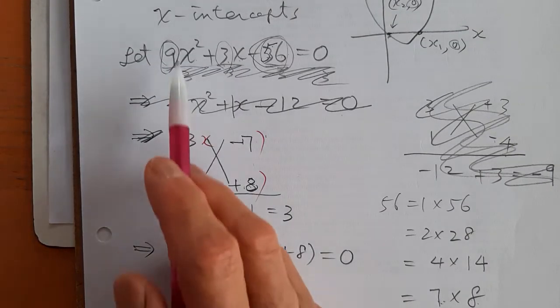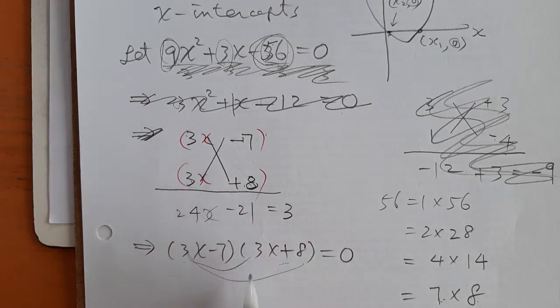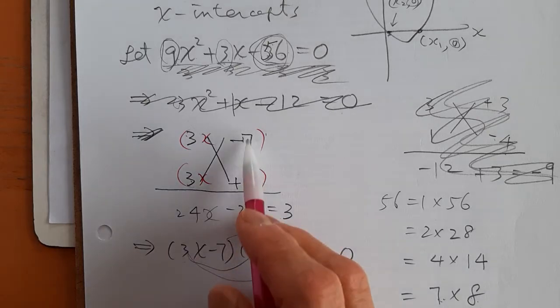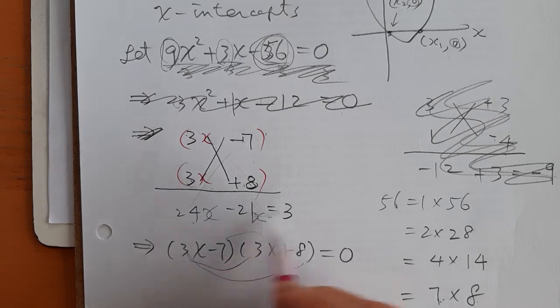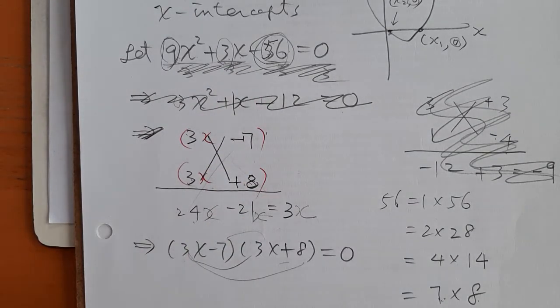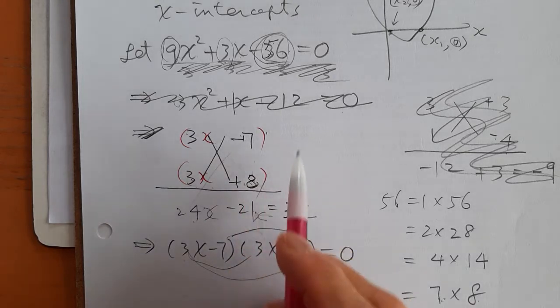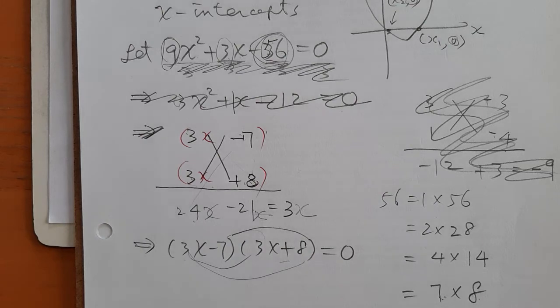3x times 3x is 9x squared. Outer term product, 3x times 8, is 24x. Inner term product, negative 7 times 3x, is negative 21x. Added together is 3x, which is the middle term. And the last term product, negative 7 times 8, is negative 56. So they are equivalent, and your factoring is correct.